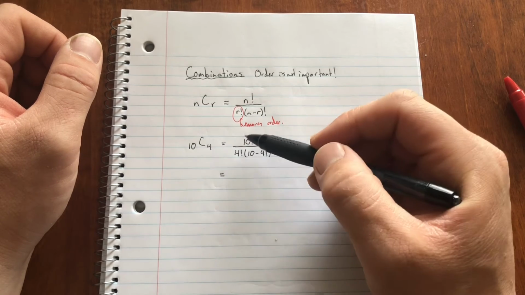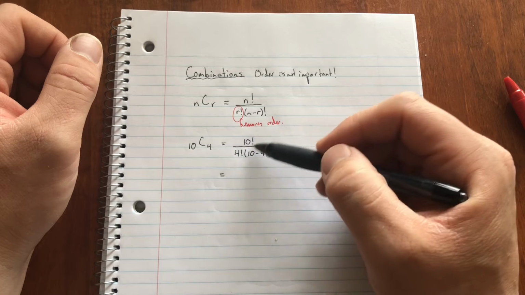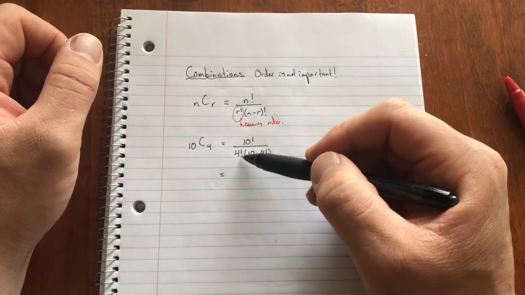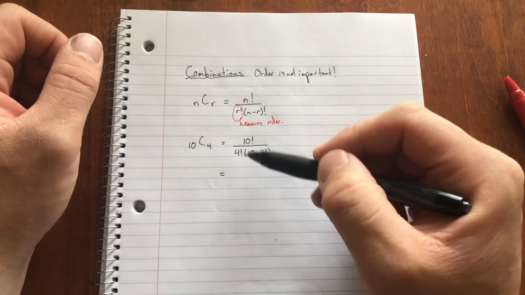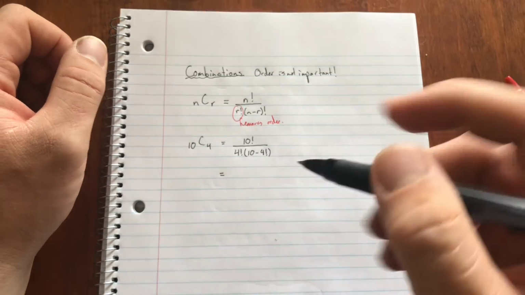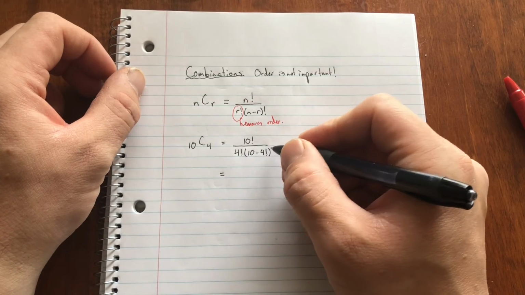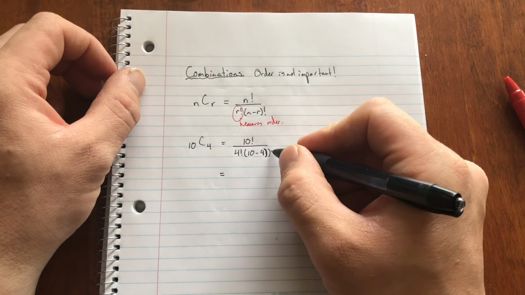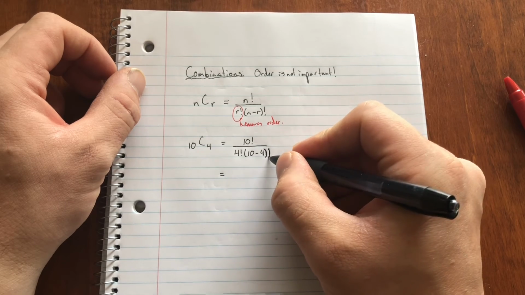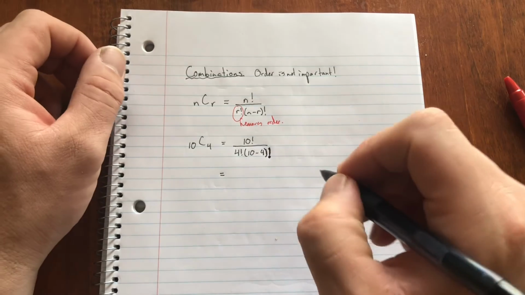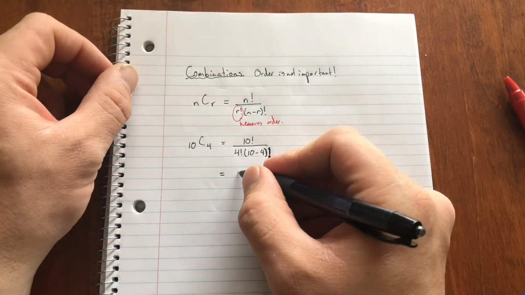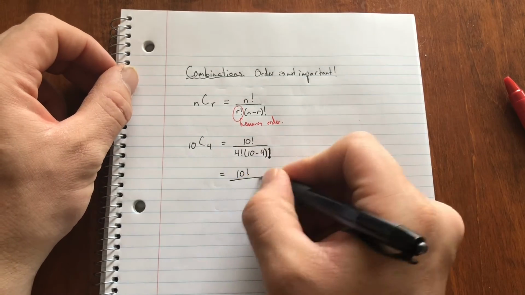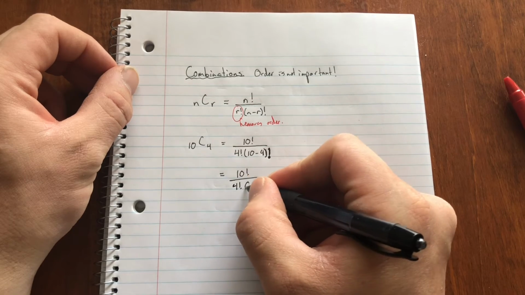So we have 10 elements. We're going to pick all of them, but we're going to get rid of the order of the 4 that remain, and we're going to get rid of the 6 that are gone as well. Now, for this 10 minus 4 factorial, I'm just realizing right now that I have my brackets in the wrong spot. So the factorial sign should be on the outside. That's important because when we simplify, this is going to be 4 factorial over 6 factorial.